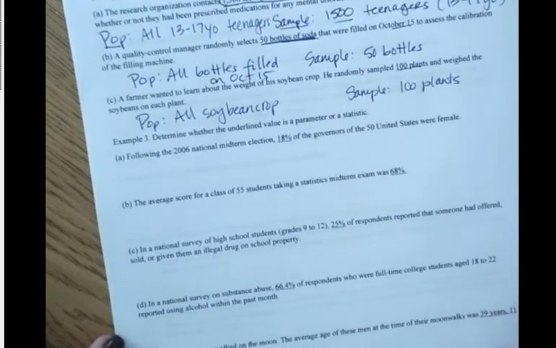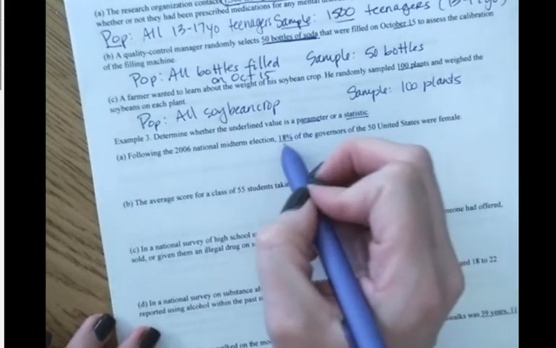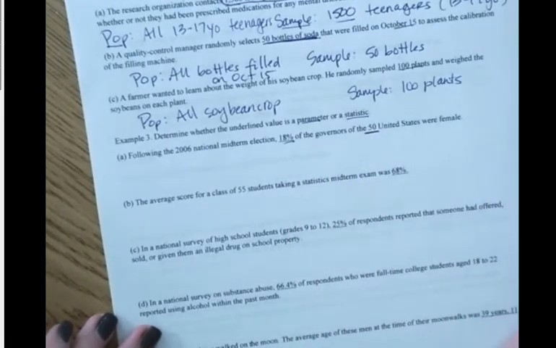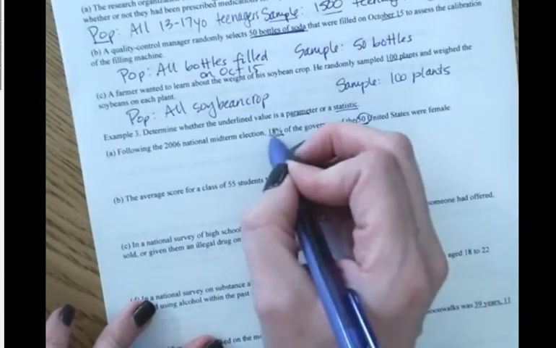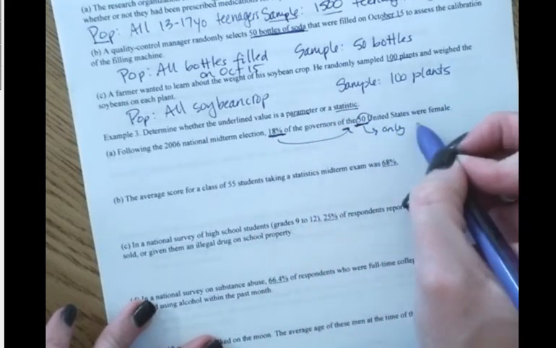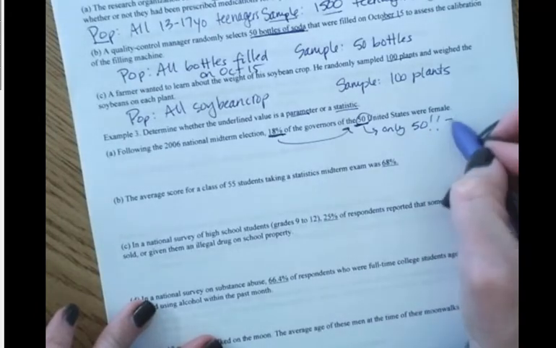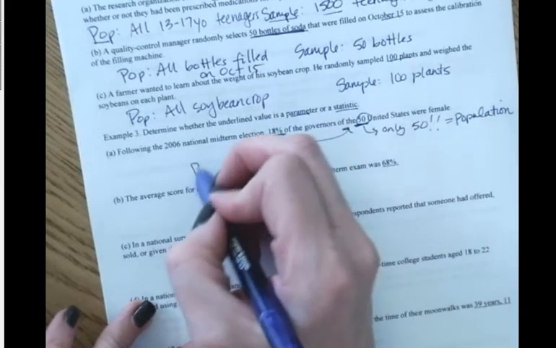All right, example 3. Determine whether the underlined value is a parameter or a statistic. Again, more practice with this idea of parameter or statistic. Following the 2006 national midterm election, 18% of the governors of the 50 United States were female. Okay, so look at this. 18% of the governors of the 50. Well, how many governors do we have? We only have 50 governors. So the entire population is 50. And if 18% of them responded, that number came from the 50. Only 50 to have. So that's the whole population. Since it's the whole population, we call that the parameter.